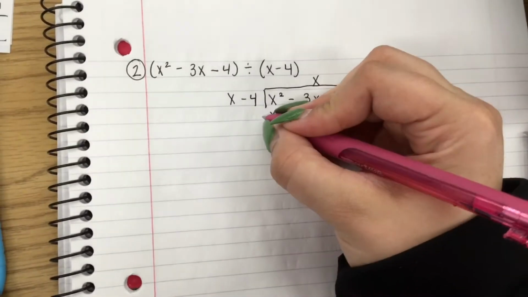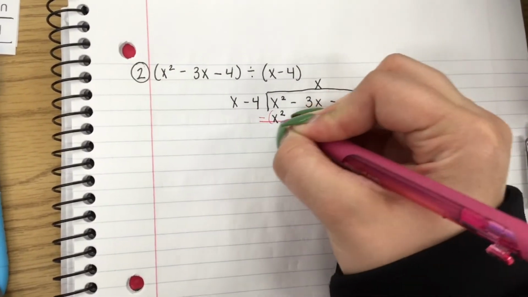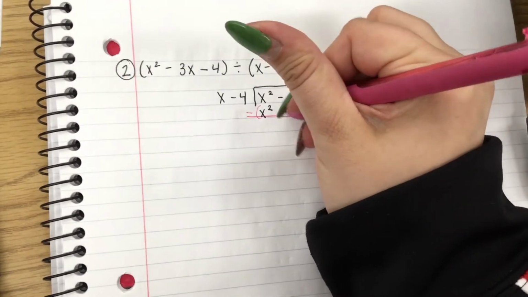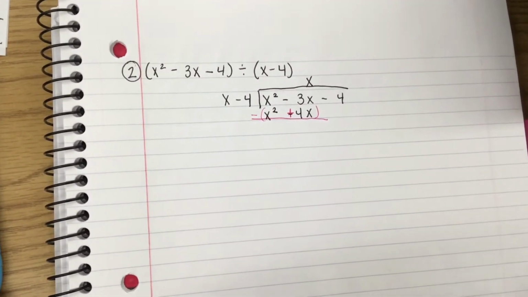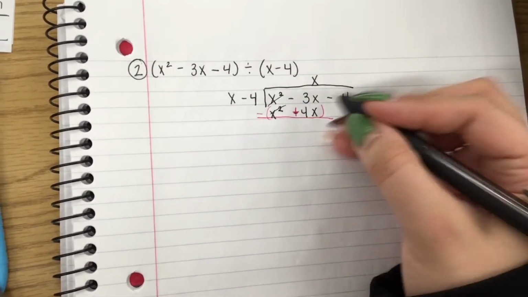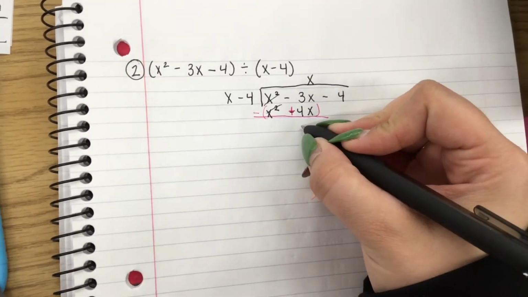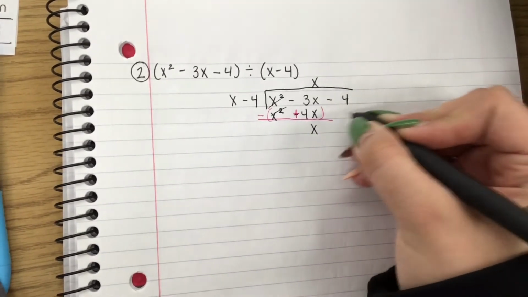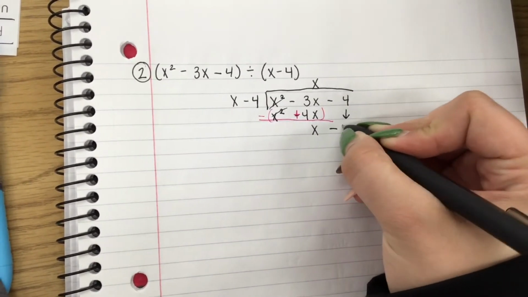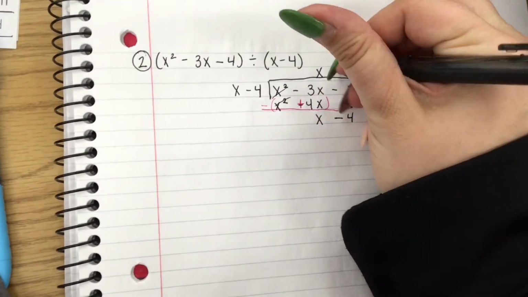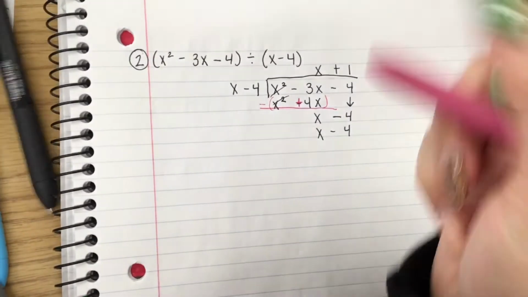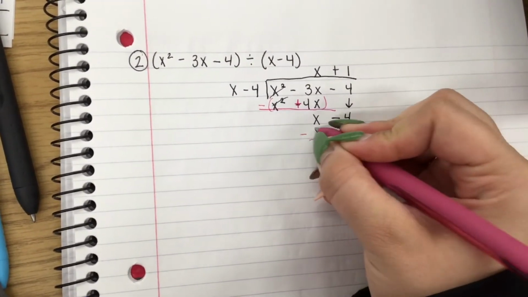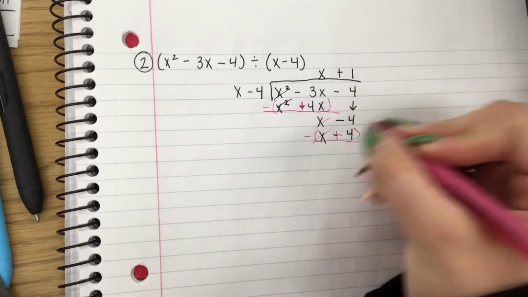This is where my other color comes in handy. I'll go ahead and subtract the entire expression. So I'm putting that entire expression in parentheses, and I'm going to change that second sign. X squared minus x squared will cancel out, and negative 3 plus 4 will give us 1x. Then I'm just bringing down that last term, and I'm going to ask myself, what can I multiply by x to get x, which is just 1, and then I'll multiply that 1 times x and that 1 times negative 4, subtract the entire expression, the x's cancel out, and the negative 4 plus 4 cancels out.